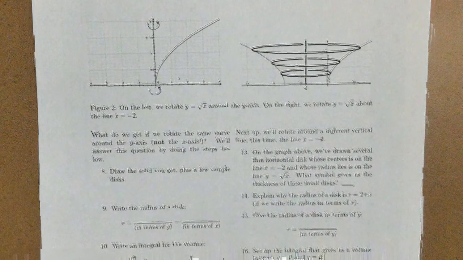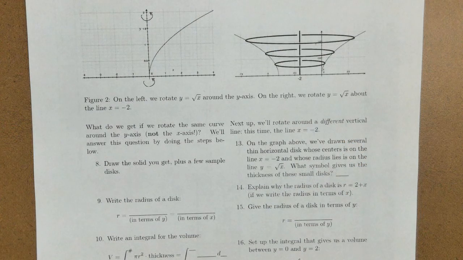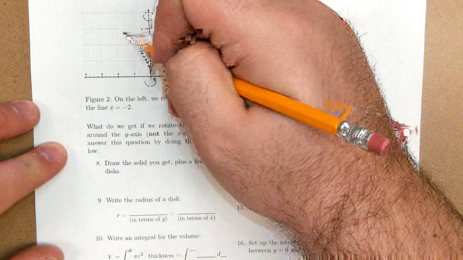So this is the same curve, y equals root x. We're going to spin it now around the y-axis, and they haven't shown you the picture yet. But you can imagine making radii like this, and then spinning them around like this and getting kind of this funnel shape.